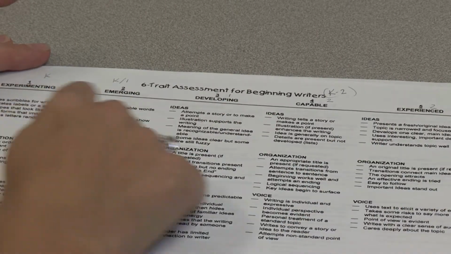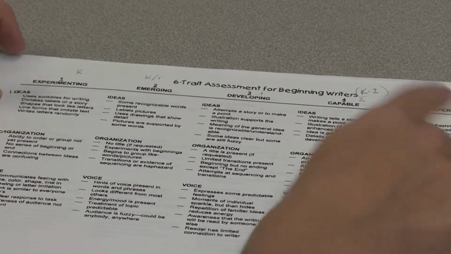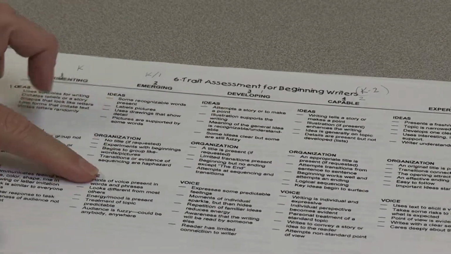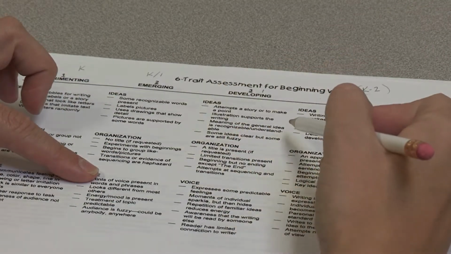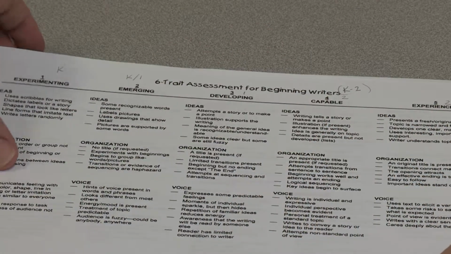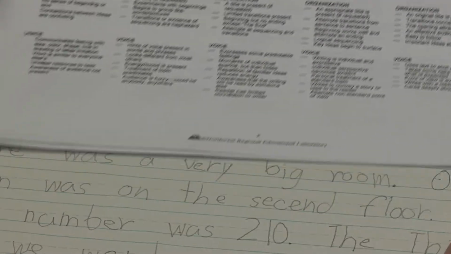Through each trait, for instance, the trait ideas, there are many different things you want to look for. You're going to be looking at each one and putting check marks, and you have to go through the entire document to grade your paper. So we're going to do partial grading of one to give you an idea.